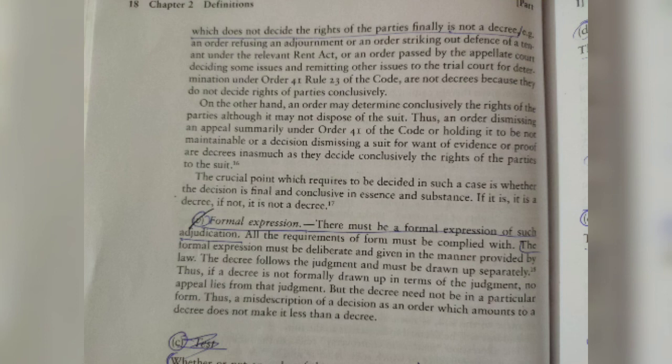So this is it for this video, and in the next video we'll do the test and we'll see which orders are decrees, and which decisions are not decrees but orders and all.